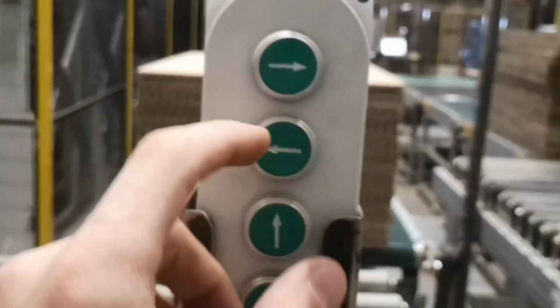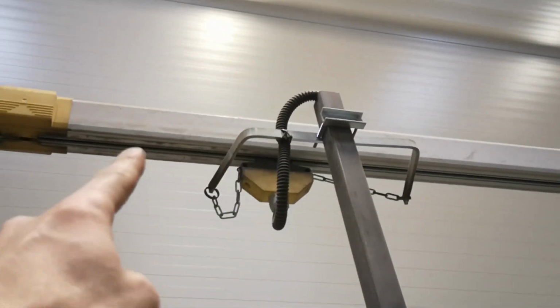Also I have this control panel for manual control. The power is transferred to this type of application, and this is the buzzer, for when it's moving. So I will show you how it works.